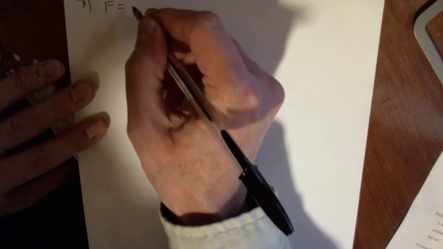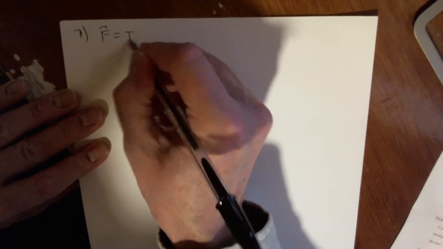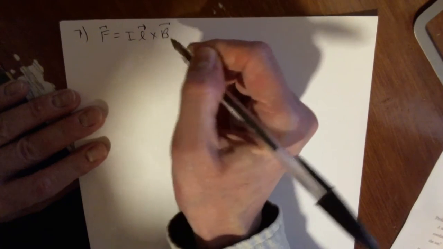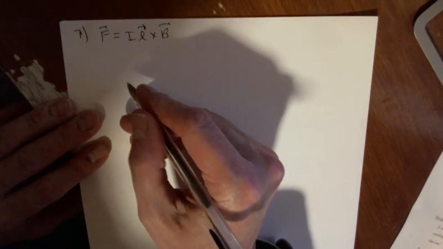Okay, number 7 says, what's the force per meter on a lightning bolt at the equator that carries 20,000 amps perpendicular to the Earth's 3 times 10 to the negative 5 Tesla field? Well, it's a current, so we know that the force on the current is IL cross B. It's not a current in a wire, but it's still a current, so this equation still applies.